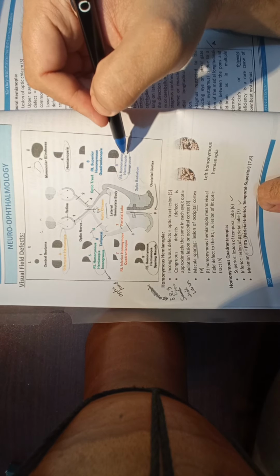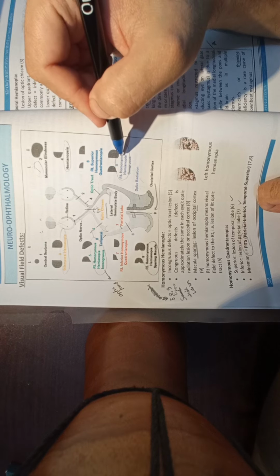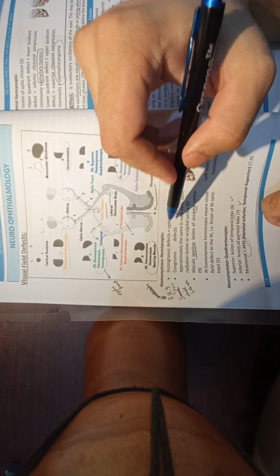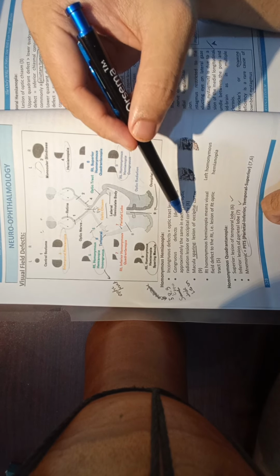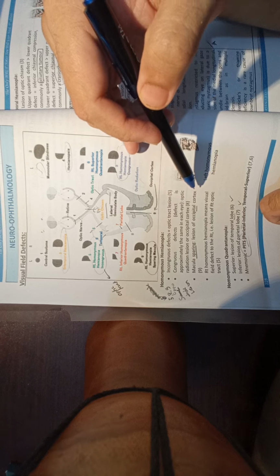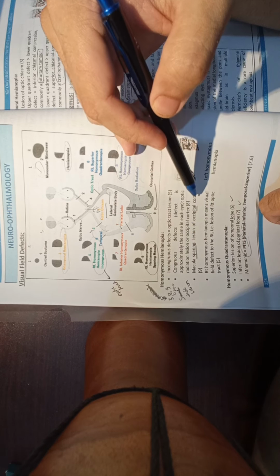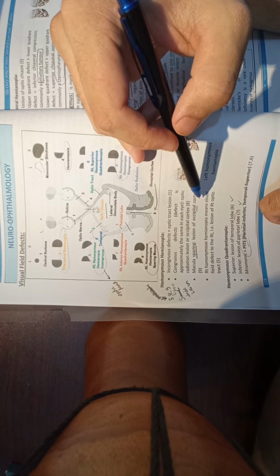And congruous will be when it's a lesion in the optic radiation here, homonymous hemianopia, but congruous, almost symmetrical. So for incongruous defect, it's an optic tract lesion. Congruous defect is approximately the same in each eye. That's what I was trying to say. Optic radiation lesion or occipital cortex. In fact, occipital cortex and optic radiation lesions cause a similar type of problem. Macular sparing is a lesion of the occipital cortex. So in the occipital cortex there's one difference, that is macular sparing. The middle part is spared. You see, number 9 of the book, macular sparing.